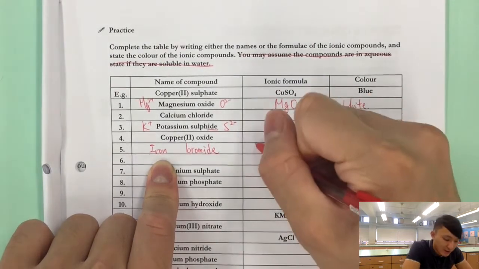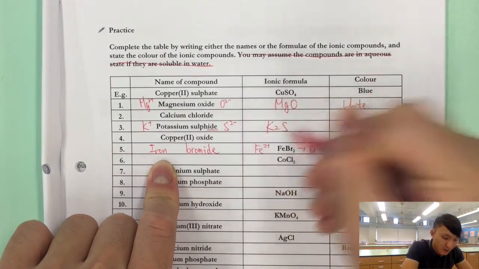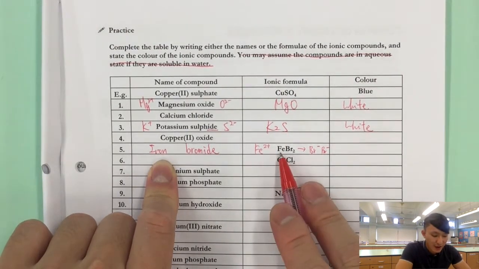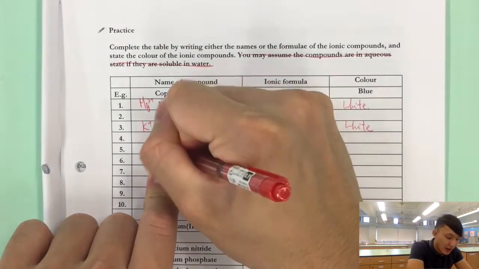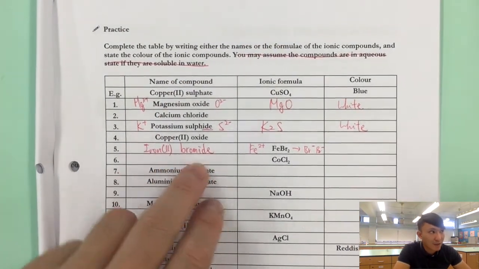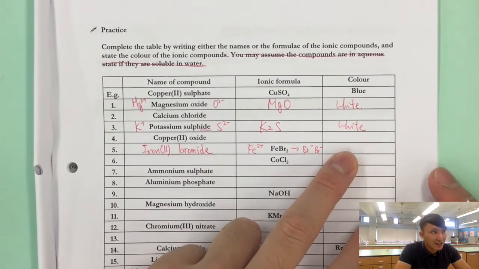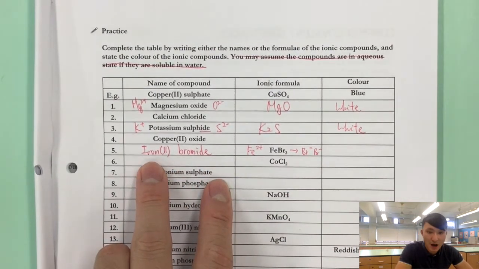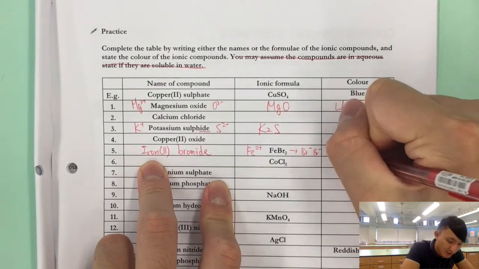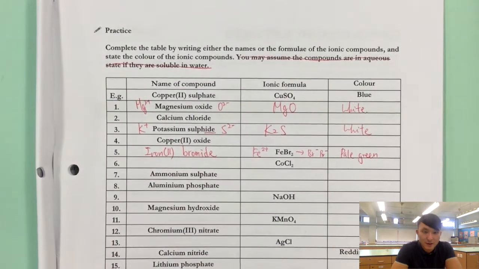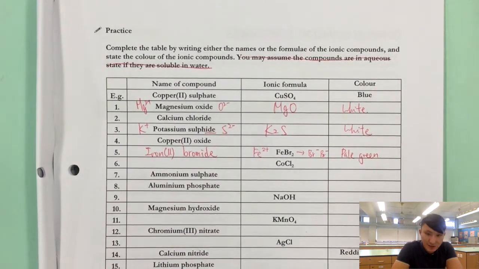Well, in order to balance the charge, Fe must be 2 plus. So therefore, this Fe is actually an iron 2 ion. And color: bromide doesn't carry a color, but iron 2 ion has a pale green color. So this is how you deal with these questions.